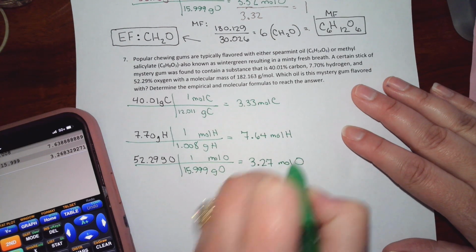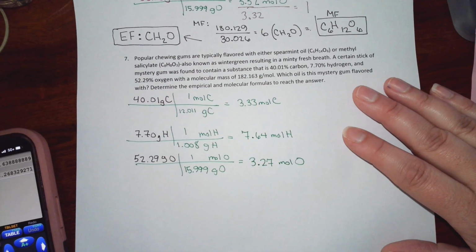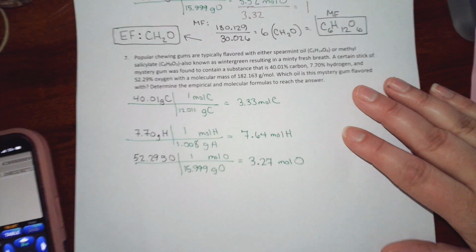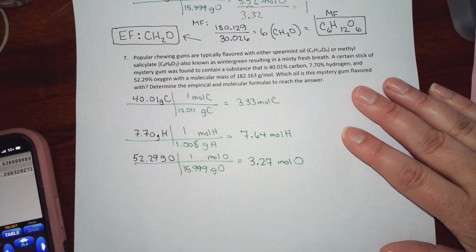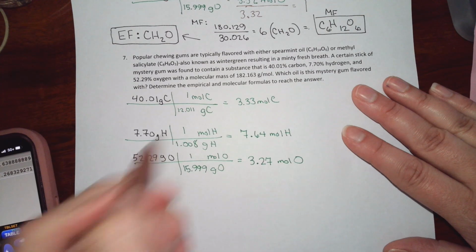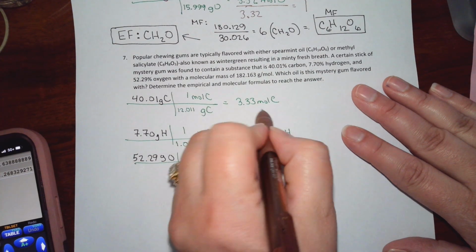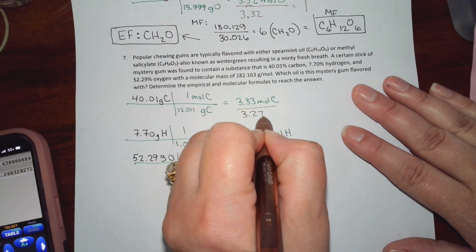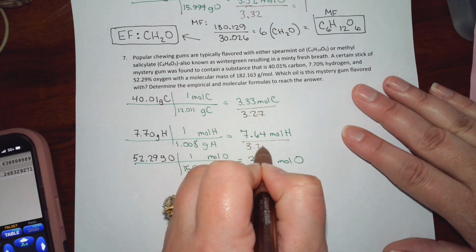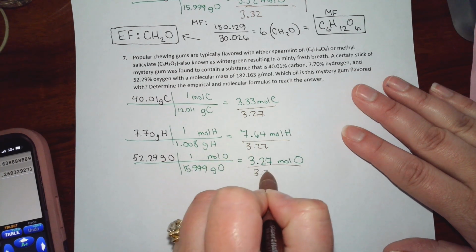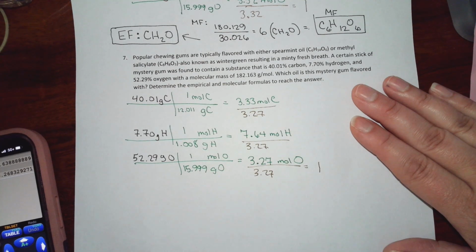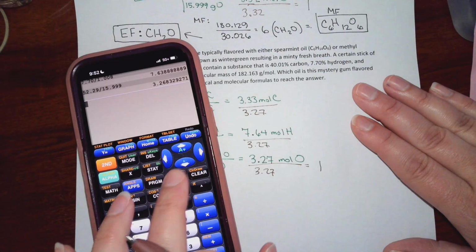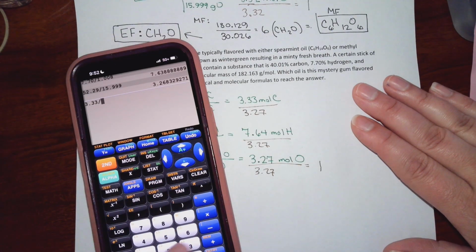moles of oxygen. All right, step 3 is to divide by your smallest mole. Hopefully this is a whole number. So our smallest mole is the 3.27. Down here, that's obviously 1. 3.33 divided by 3.27, is that close enough to 1?